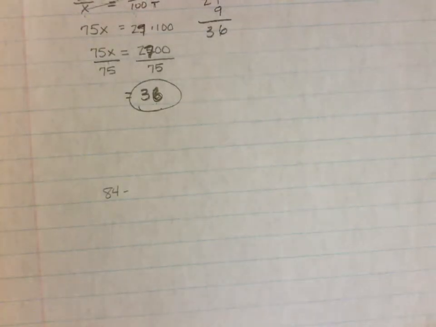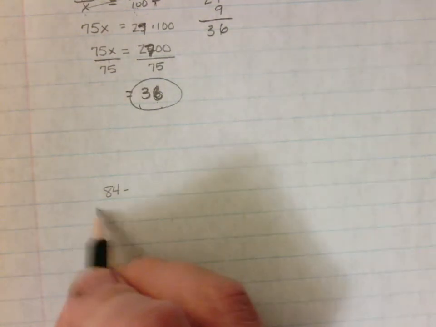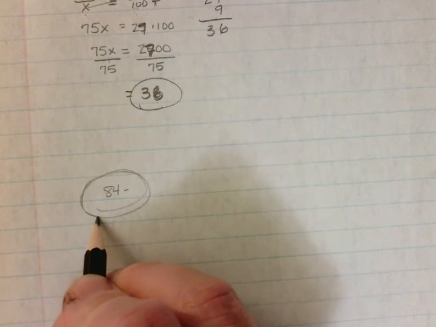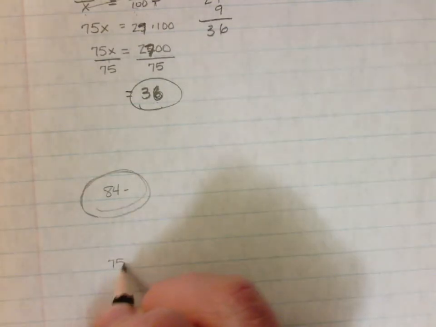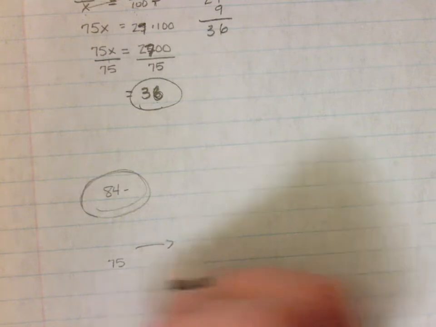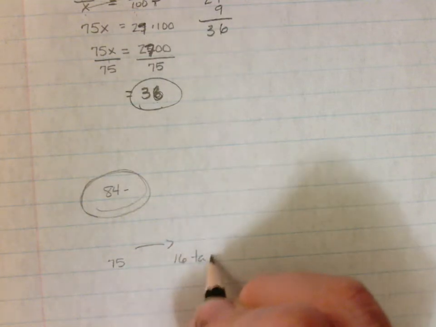In this example, after we released these 84 back into our lake, we caught 75 fish, and we noticed that out of those 75 fish, 16 were tagged.